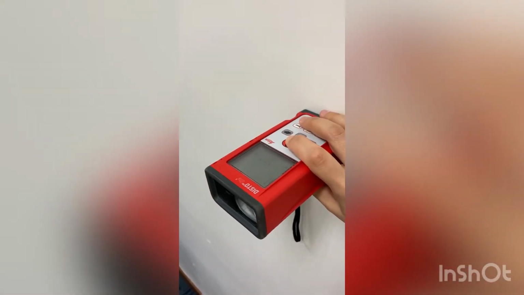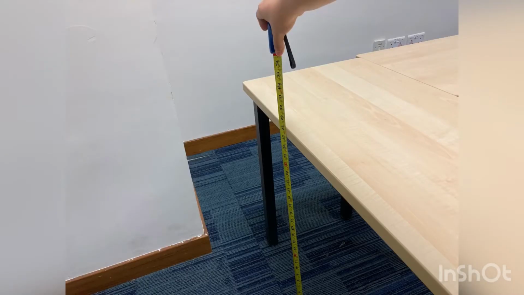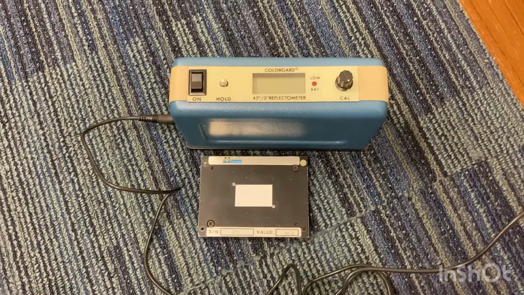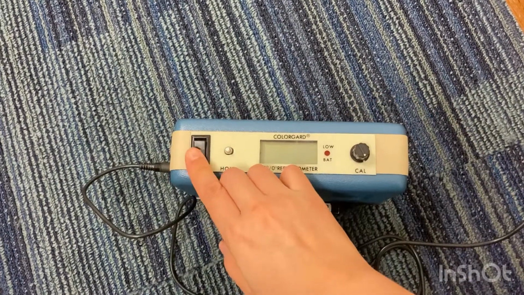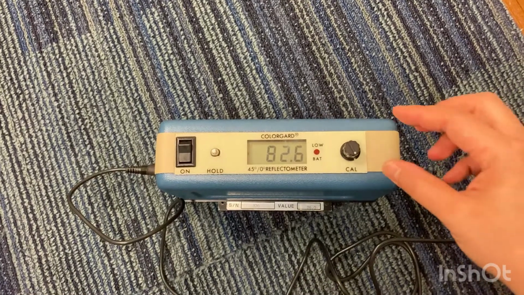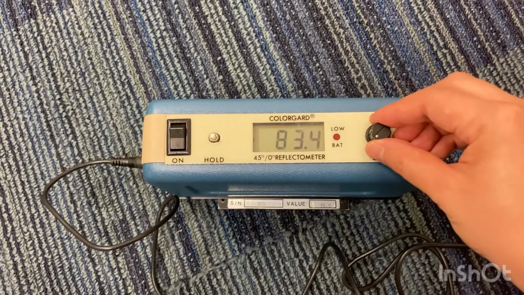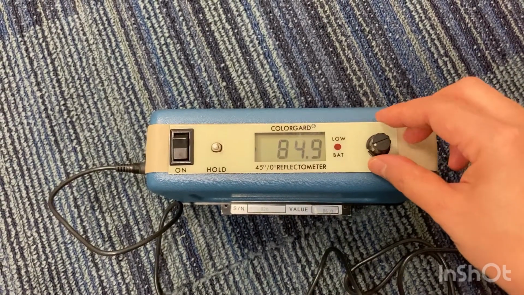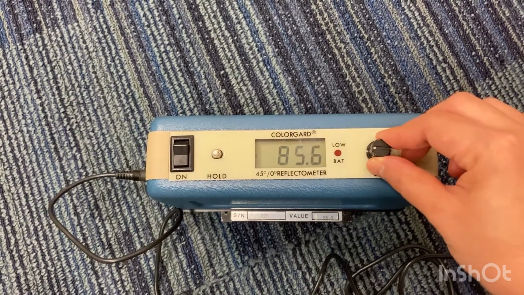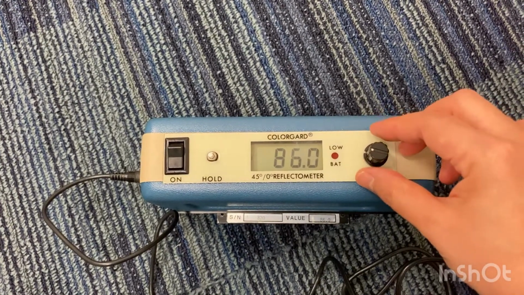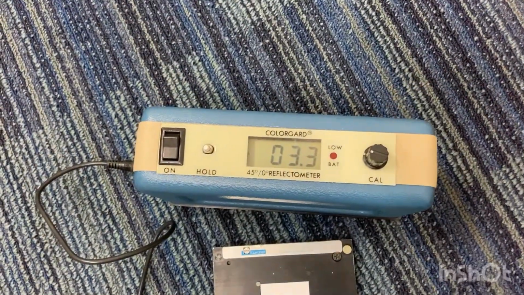The first step is to measure the room dimension. And you should also measure the working plane height. And then we can use the reflectometer to measure the room surface's reflectance. To use the reflectometer, we have to calibrate the equipment by using the standard surface provided by the manufacturer. The reflectance of this standard surface by the manufacturer is given to be 86%. So I am now calibrating the reflectometer so that the reflectance is equal to the value provided by the manufacturer.